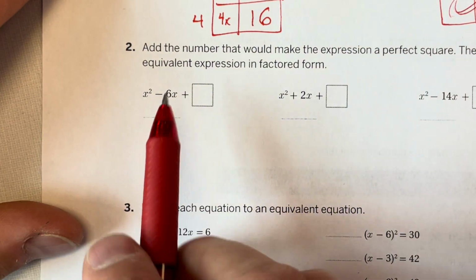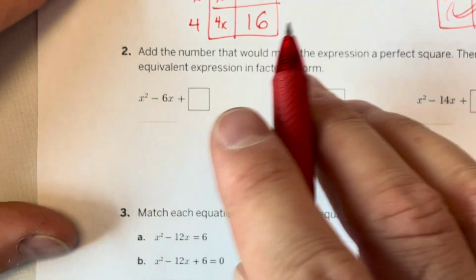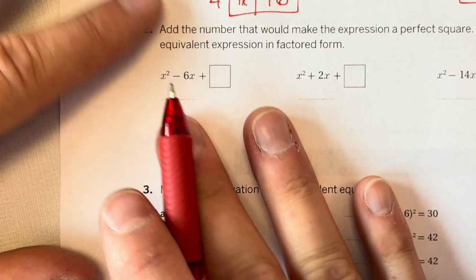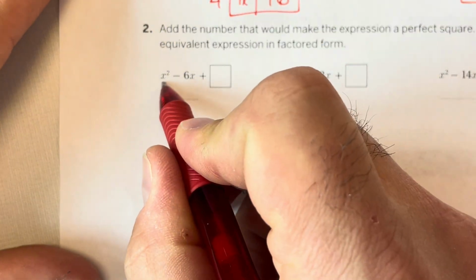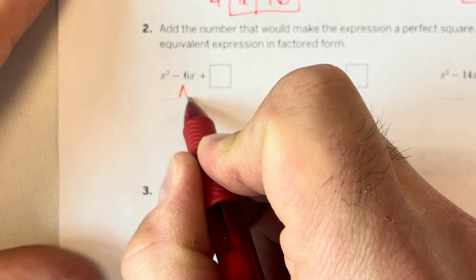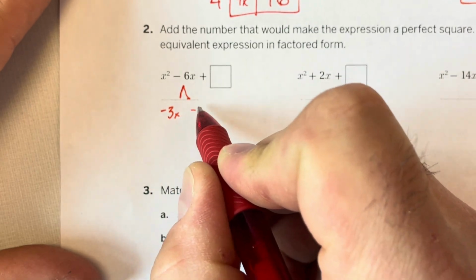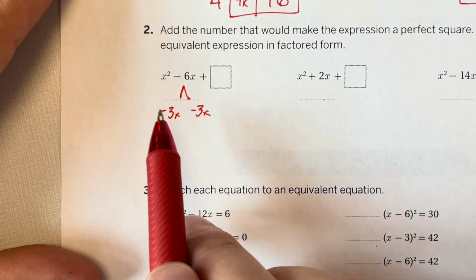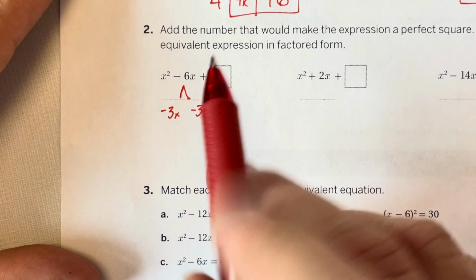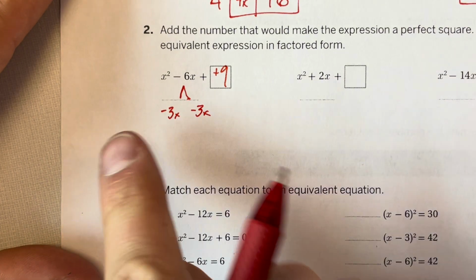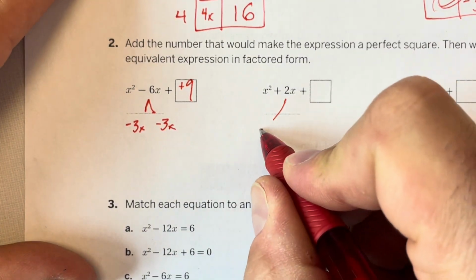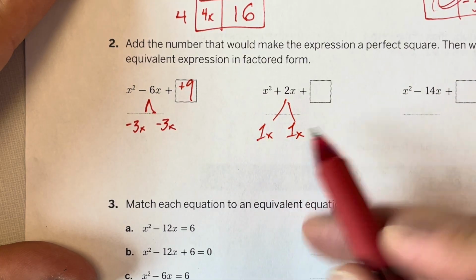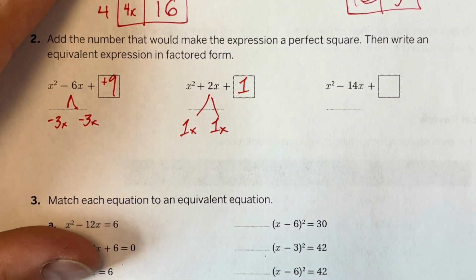Then this one was one where we just have to add numbers. So these first few are kind of just reviewing the skill of what is a perfect square. Well, okay, x squared minus 6x. Remember, the process that we do is we split this up into a negative 3x and negative 3x, and we focus on the negative 3's and multiply them together. Negative 3 times negative 3 gives us this part here, which is a positive 9. Done. 2x splits into 1x and 1x. Multiplying 1 times 1 together, we get 1. That's the number that we would need there.